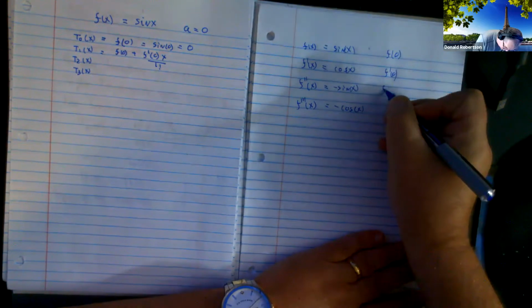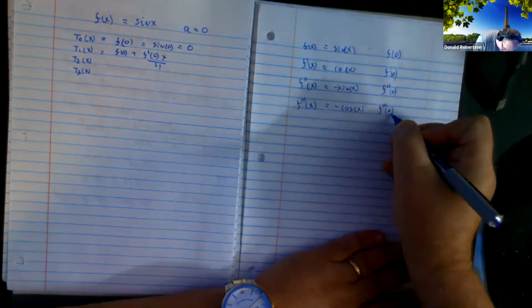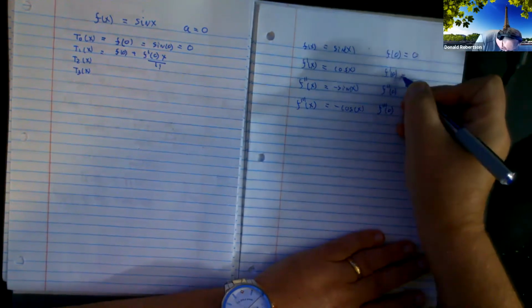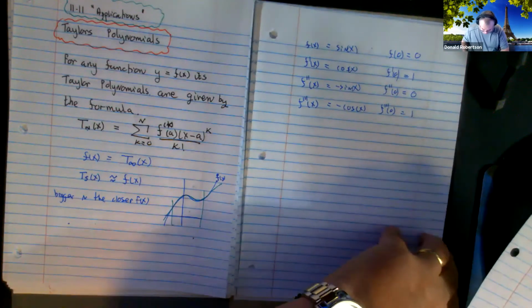Okay, now we also need to know what the values of these derivatives are at 0. And that's 0, this is 1, this is 0, and this is 1. Okay, so now that I've got that set up, I'll do it a little bit clearer. This is the question, just so it's all on the same piece of paper.